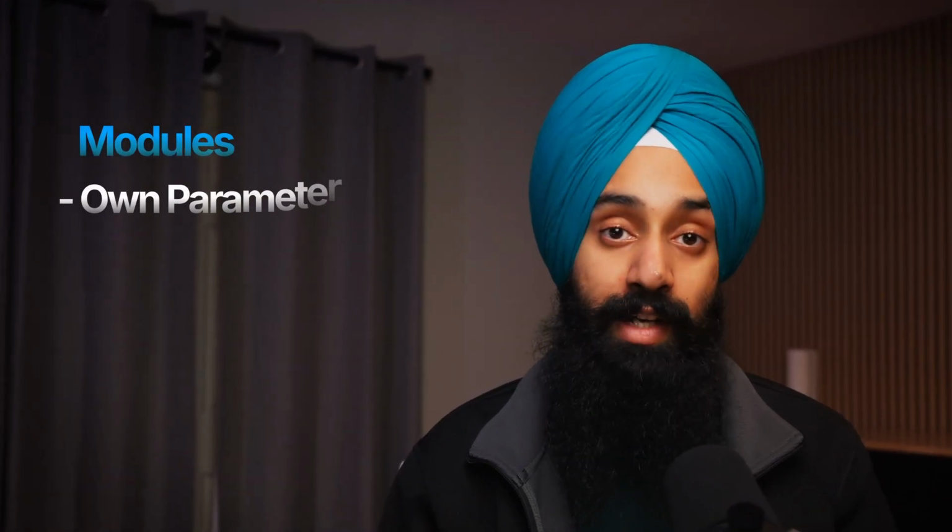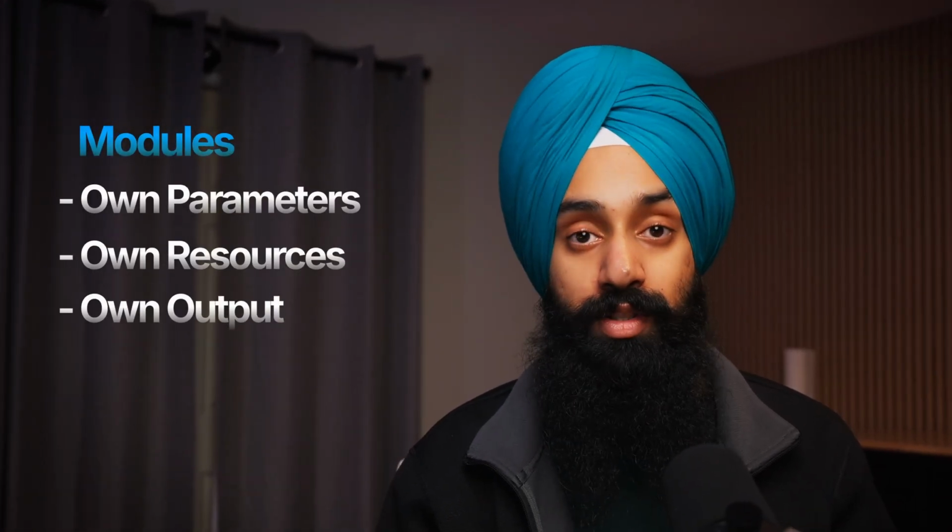Let's take a step back and look at what we have built. The main.bicep file in the root is the orchestrator, the dev and prod parameter files next to it, and the module folder with storage.bicep and webapp.bicep. That is the structure I use on every project. The main file orchestrates, it calls the modules, wires them together, and each module is self-contained. It has its own parameters, its own resources, and its own output.